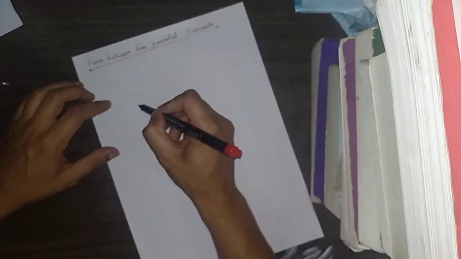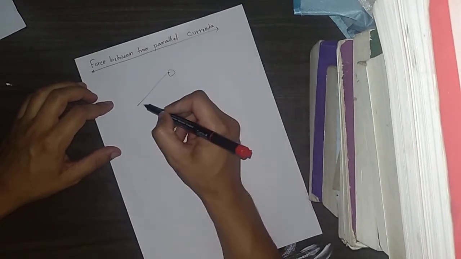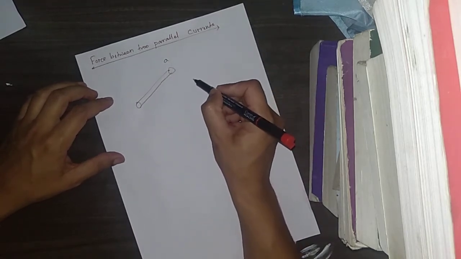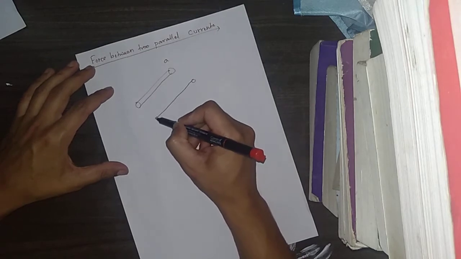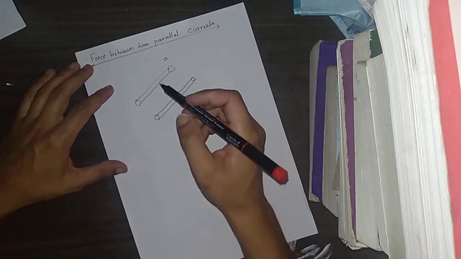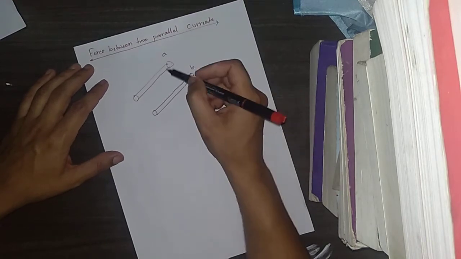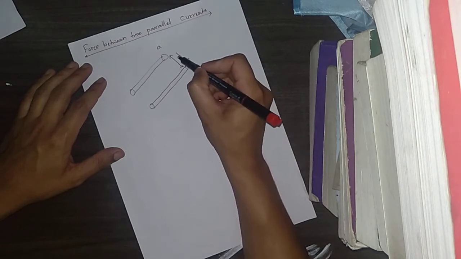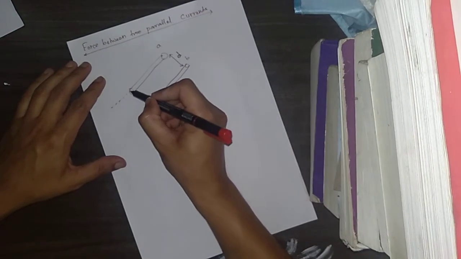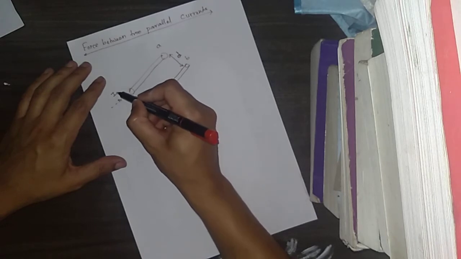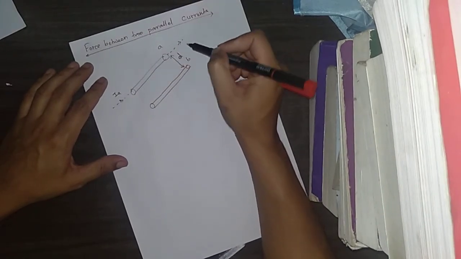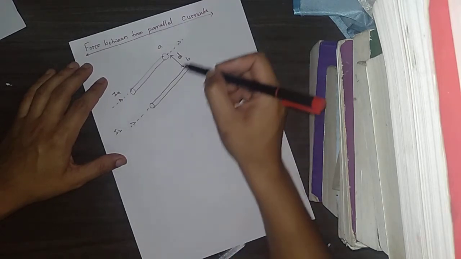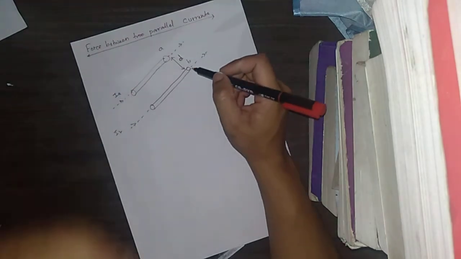Suppose you have two current carrying conductors. This is conductor A, and this is conductor B, which are d distance apart, and let IA be the current flowing in conductor A and IB be the current flowing in conductor B.